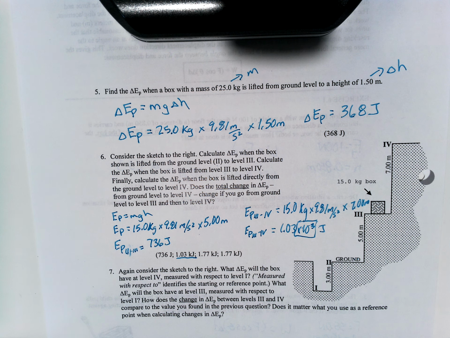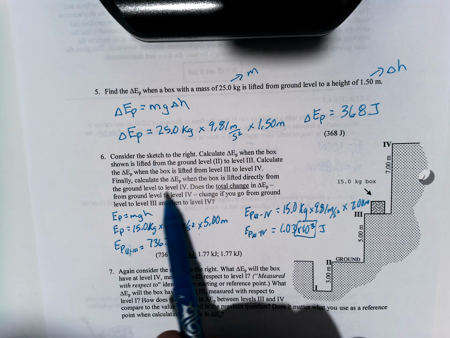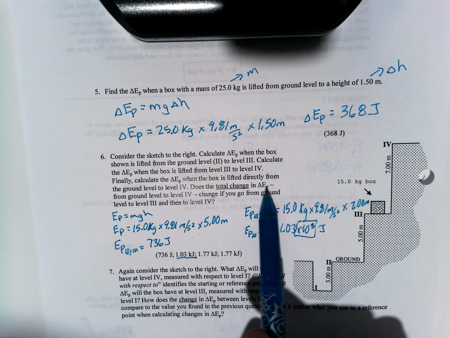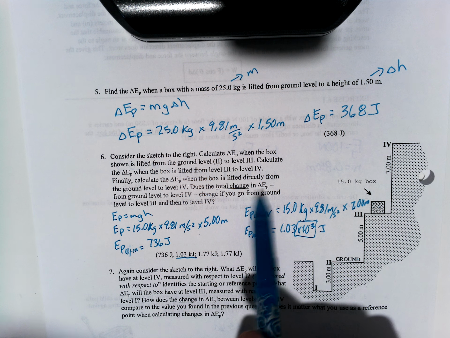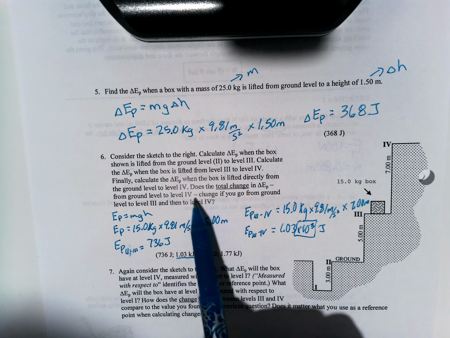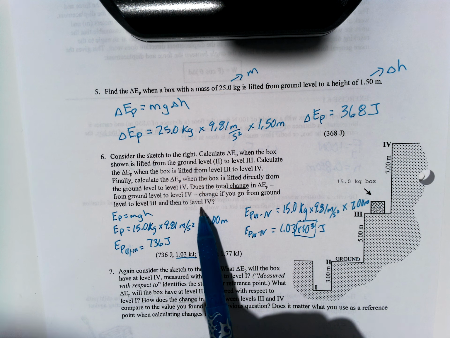Then finally, calculate the change in energy when the box is lifted directly from the ground level to level 4. Does the total change in the potential energy from the ground to level 4 change, or does the total change if you go from the ground to level 3 and then to level 4?